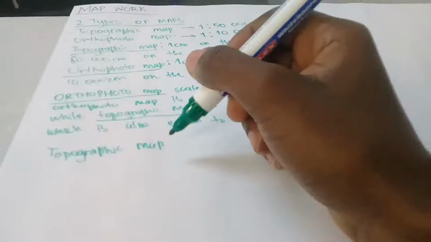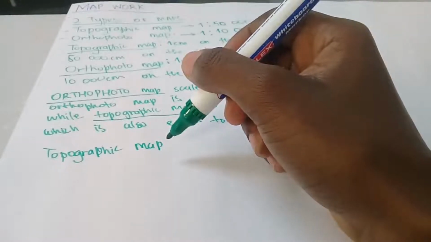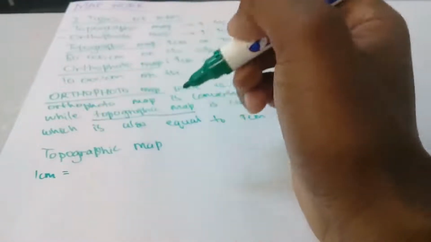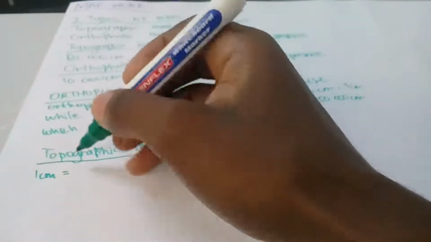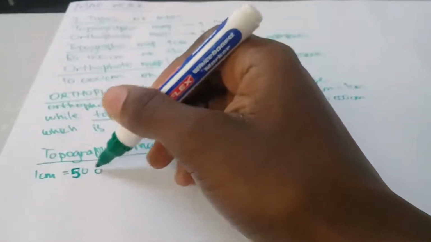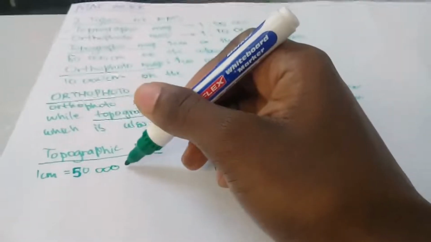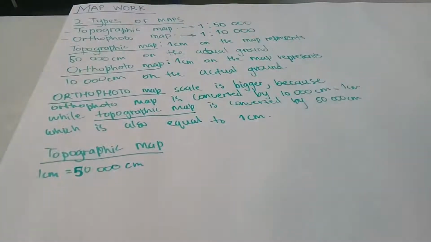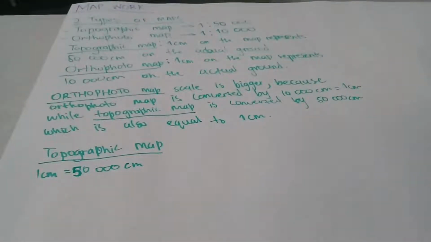In a topographic map, 1 centimeter is equal to 50,000 centimeters on the actual ground. In map work, we mostly work with centimeters, meters, as well as kilometers. So you have to be able to convert these centimeters to meters and these centimeters to kilometers.